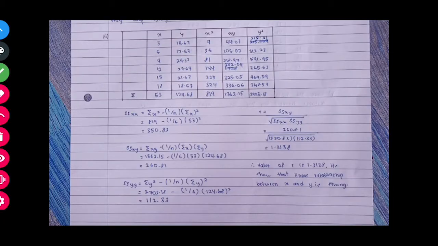Before that, I'm sorry for showing this answer because the word file had an error on my phone.